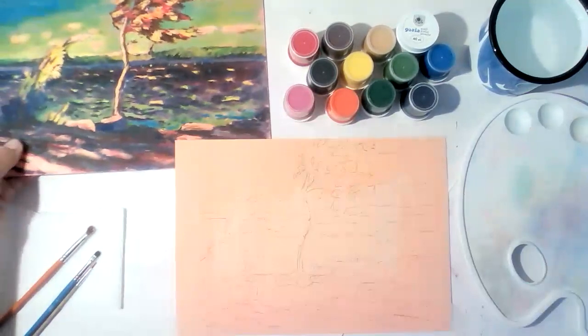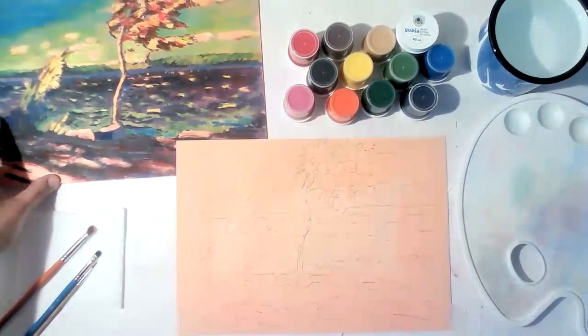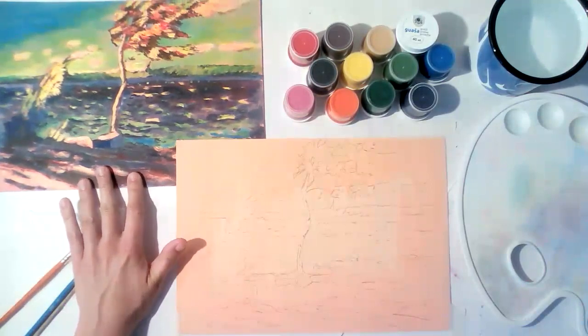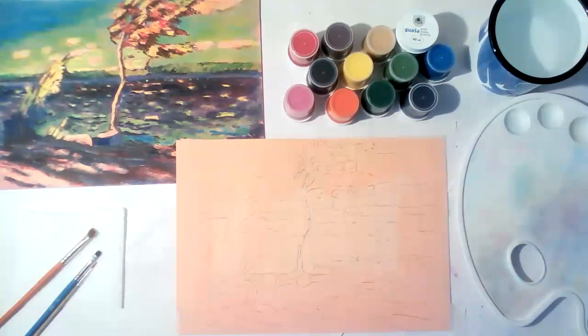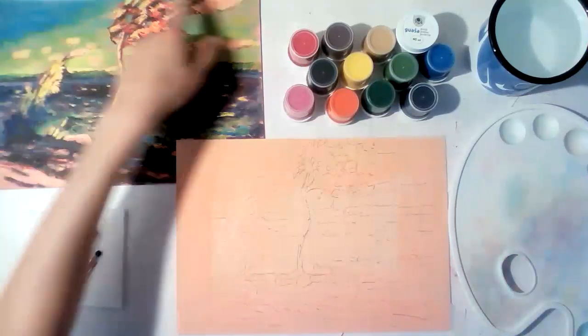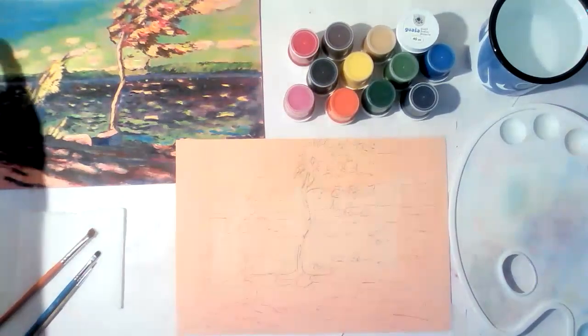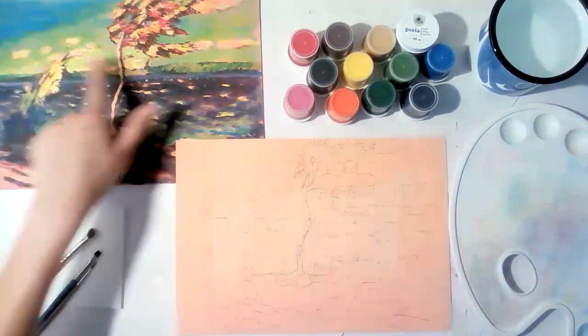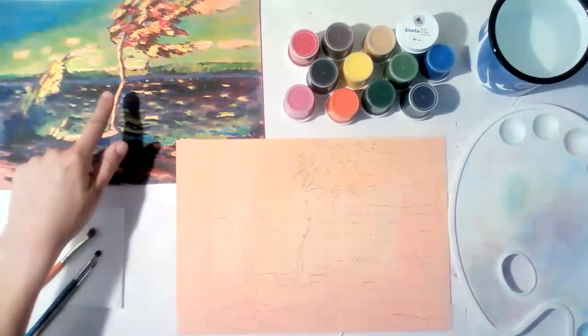Alrighty. So I have my paper prepared, a bit peachy orangey. Yeah, of course, if you have white paper, that's also no problem. And yeah, let's start. I suggest we start with the sky. So we have very nice blue corner, and we have this kind of yellowish bottom.